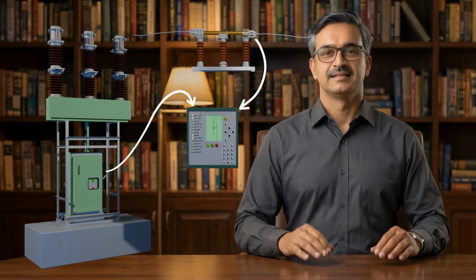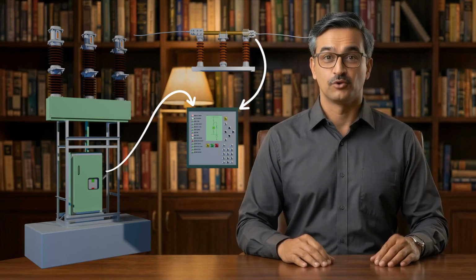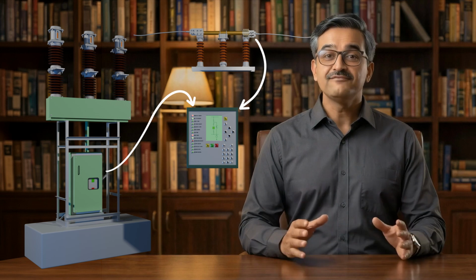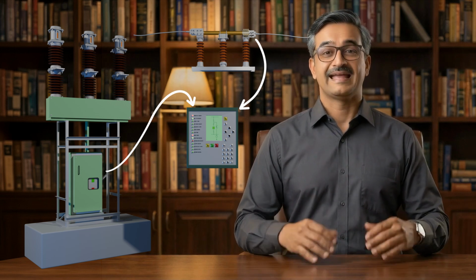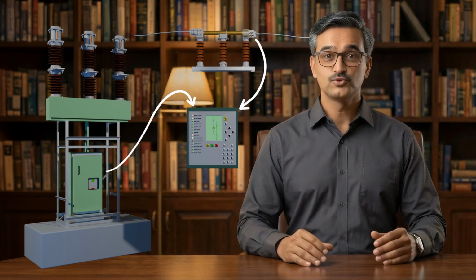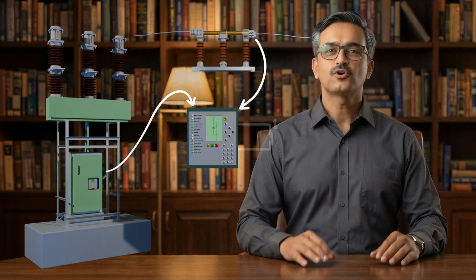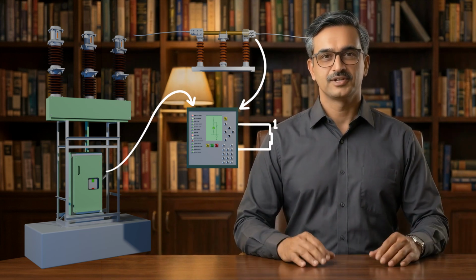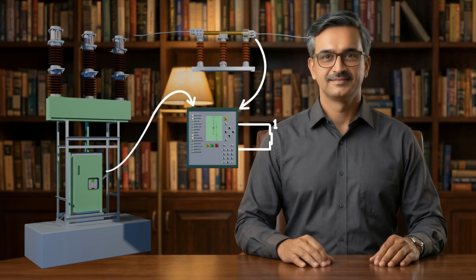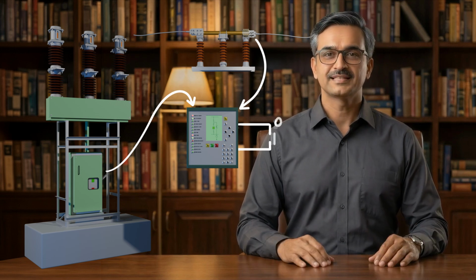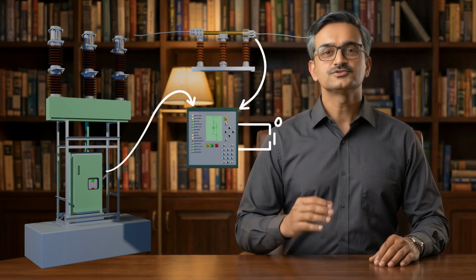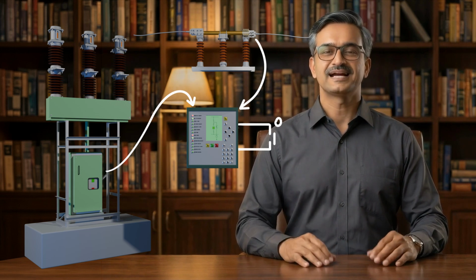In this case, the BCU sends its own DC voltage, for example, 5 volts or 24 volts, and that voltage returns to the BCU through the contacts. If the contact is closed, the voltage returns and the status becomes 1. If the potential free contact is open, no voltage returns to the sending end and the status becomes 0.